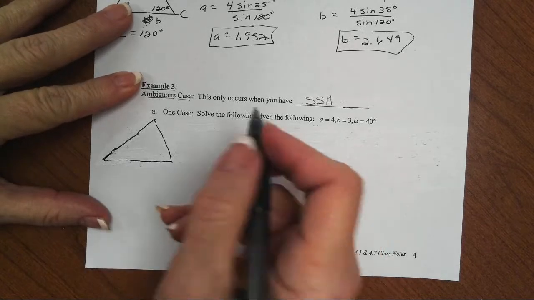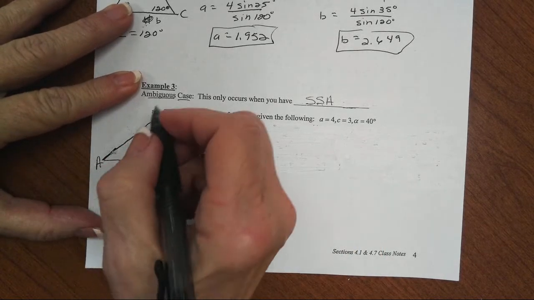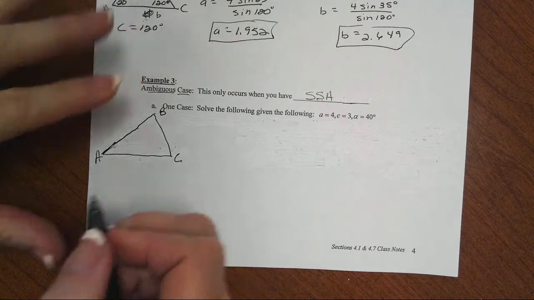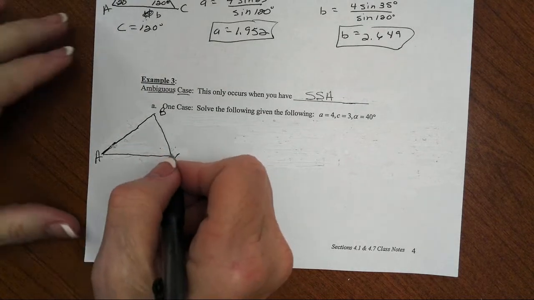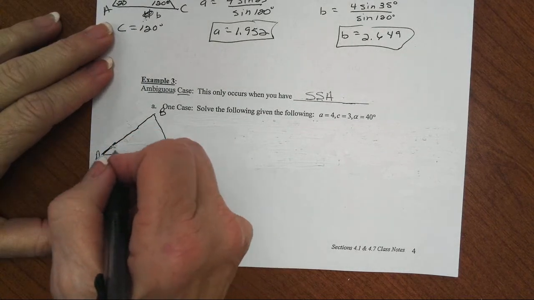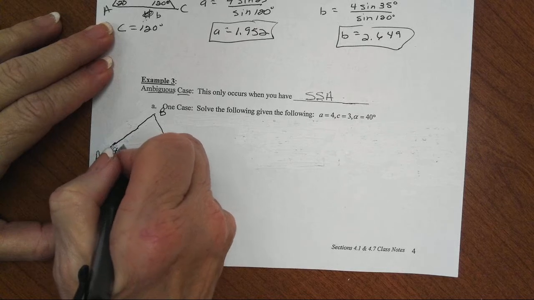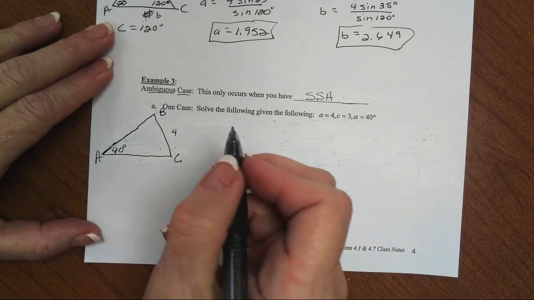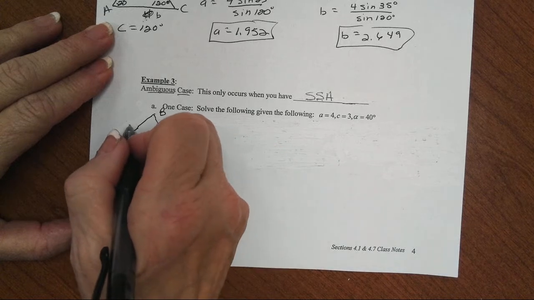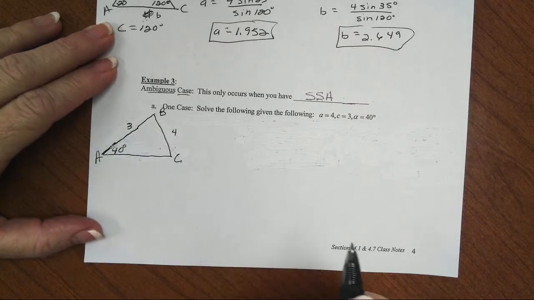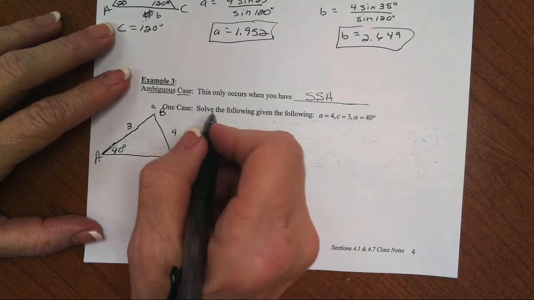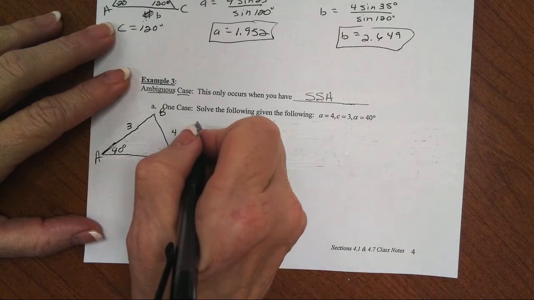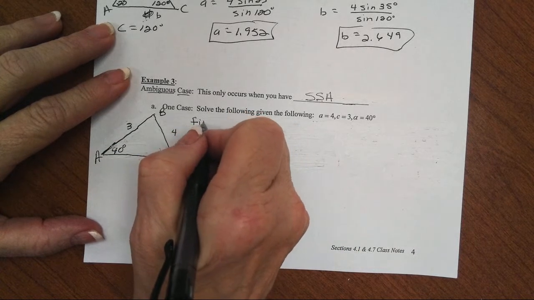Okay. Label it A, B, C. And this is angle A, 40 degrees. It's got a side opposite, which is 4. And the side opposite angle C is 3. Okay. And we're going to solve this triangle. So we'll start with B. We're going to find angle C.